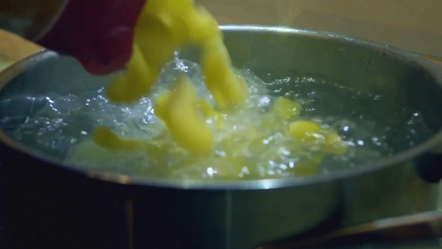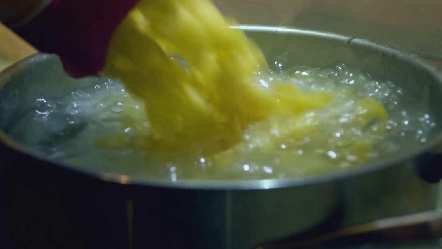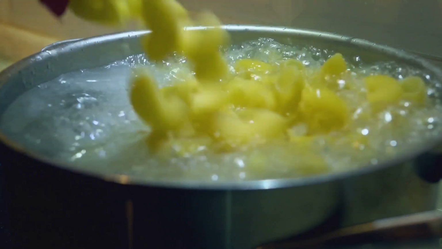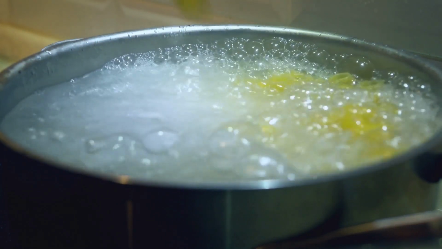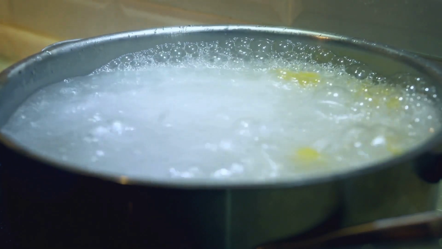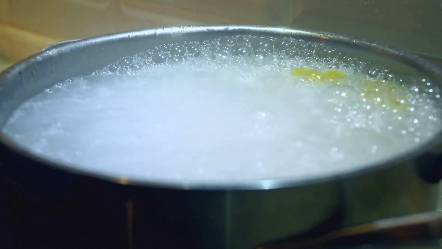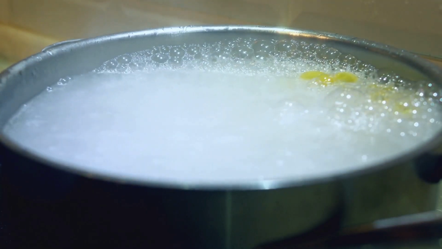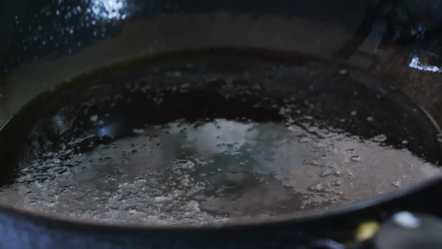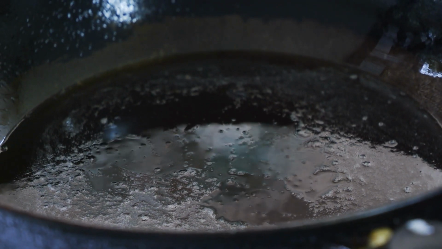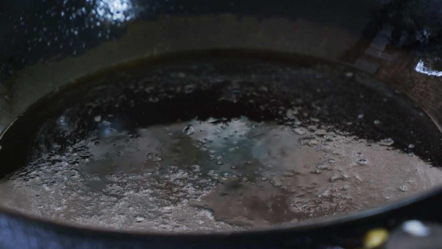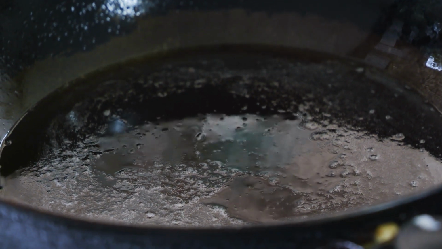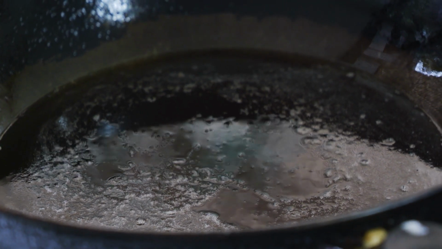Next up is convection, where heat energy travels through fluids like liquids and gases. This process is fundamental in many natural and man-made systems. Convection occurs when a fluid, such as water or air, is heated, causing it to expand and become less dense. This less dense fluid then rises while cooler, denser fluid sinks to take its place. This creates a continuous circulation pattern that transfers heat throughout the fluid.